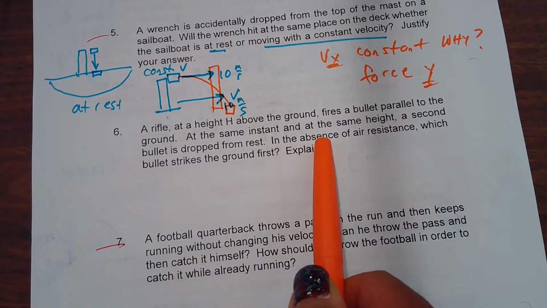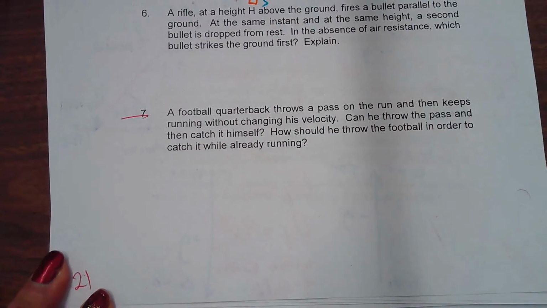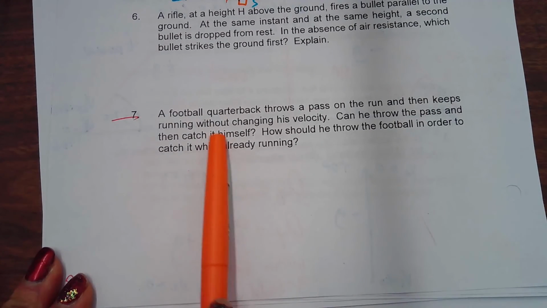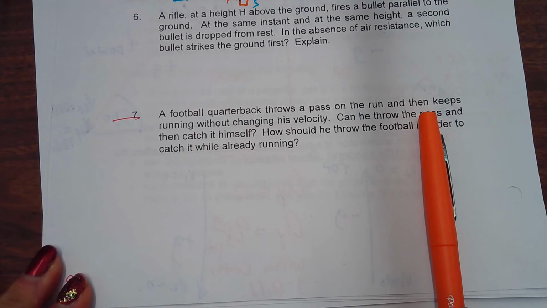Okay, and this one, we did this one already. Number 7. Let's do one more, and then we'll move on to bigger things. A football quarterback throws a pass on the run and then keeps running.